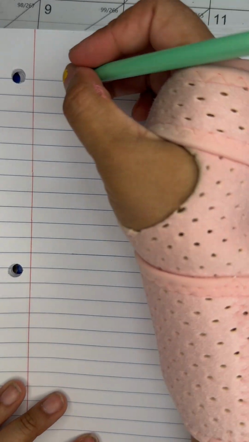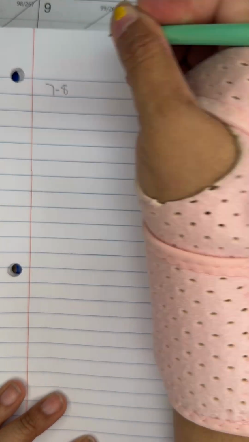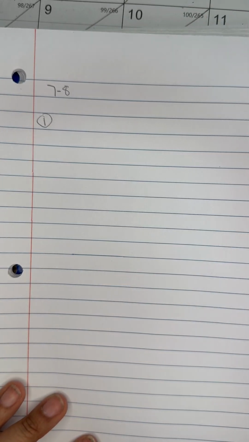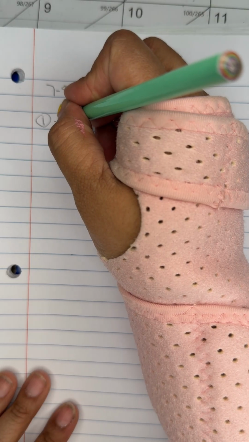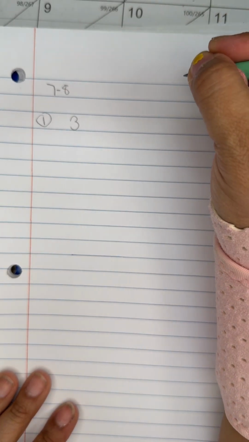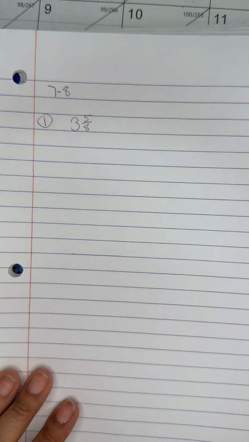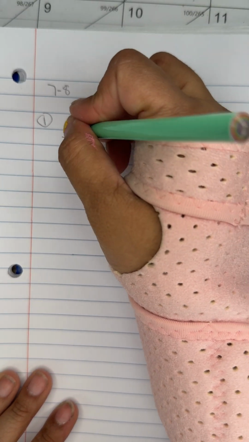Lesson 7-8 has two different parts for homework. The first part is just renaming a fraction. I don't actually have the book in front of me, so I'm just going to choose a fraction. Let's say it's 3 and 5/8. So we want to rename this.